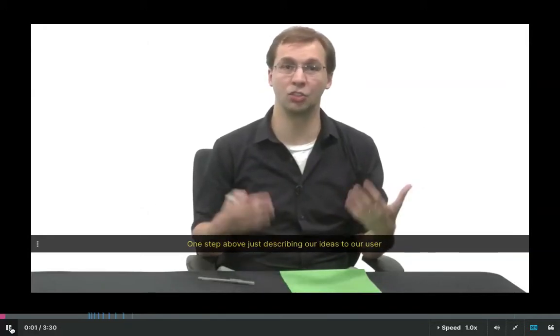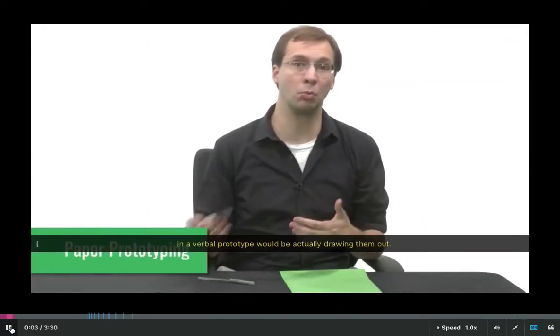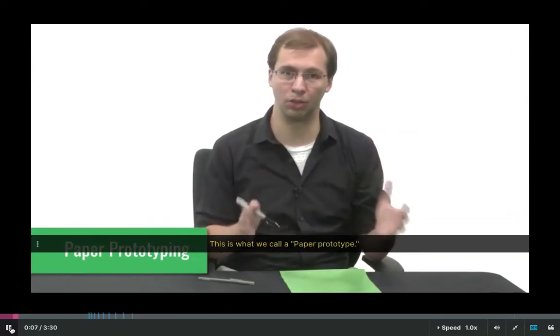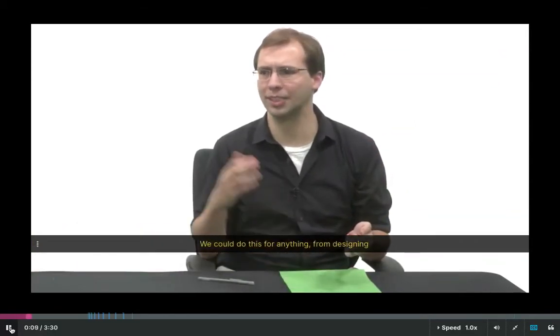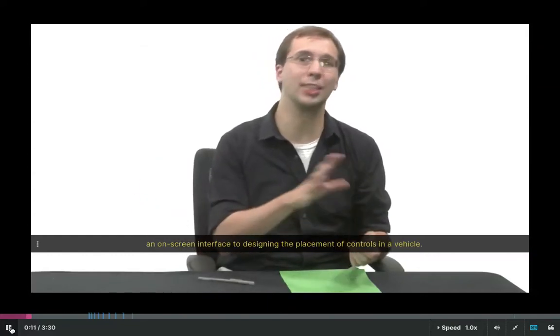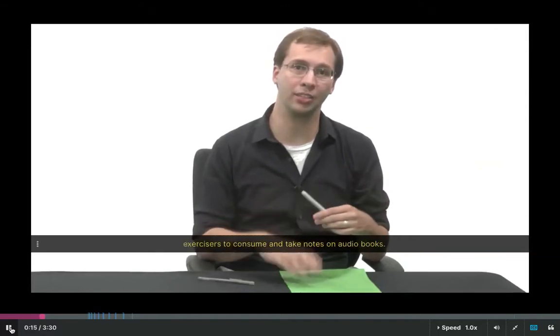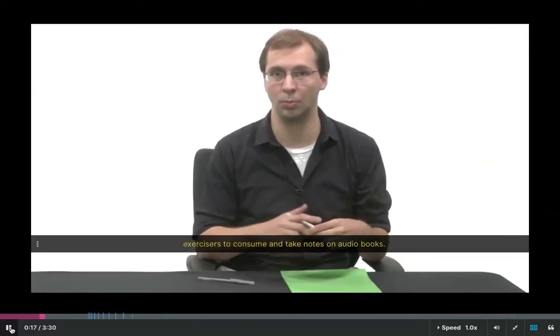One step above just describing our ideas to our user in a verbal prototype would be actually drawing them out. This is what we call a paper prototype. We could do this for anything from designing an on-screen interface to designing the placement of controls in a vehicle. Let's go back to our example of designing a way for exercisers to consume and take notes on audiobooks.